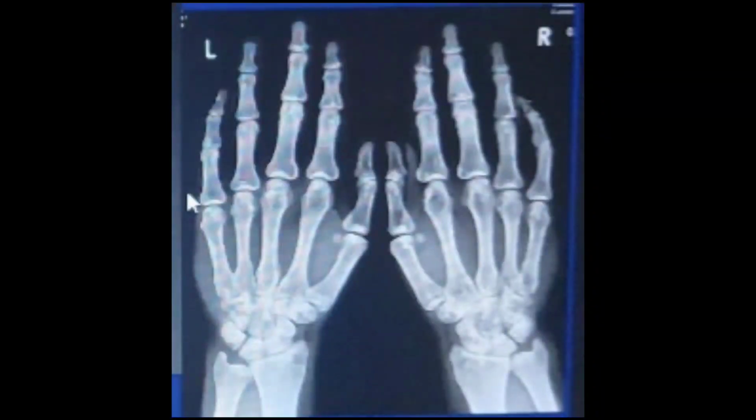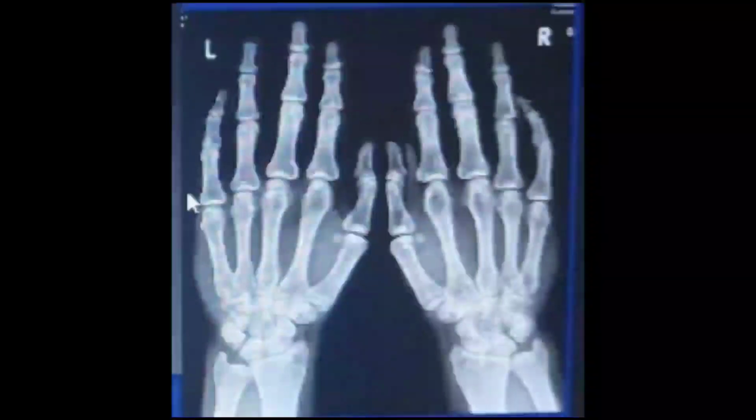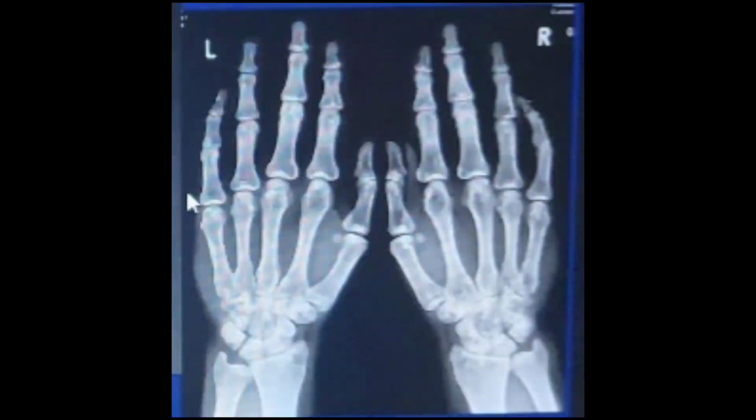This is the characteristic of osteopoikilosis. In osteopoikilosis, the bone islands are either round or oval in shape. This is a characteristic, and it is called a don't touch lesion.